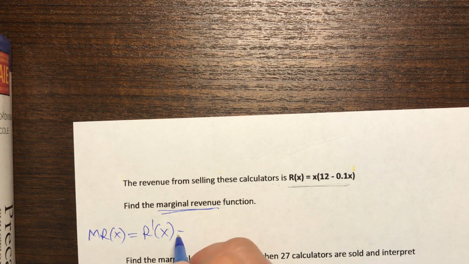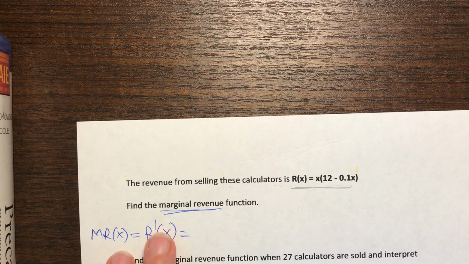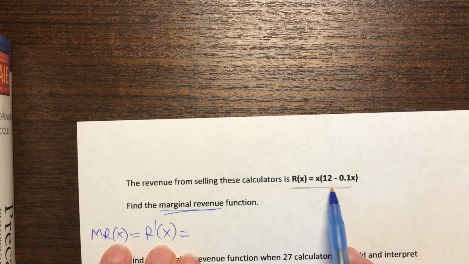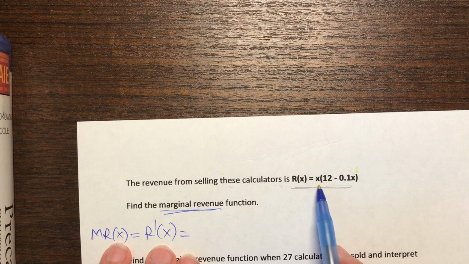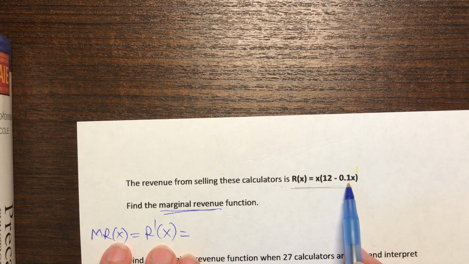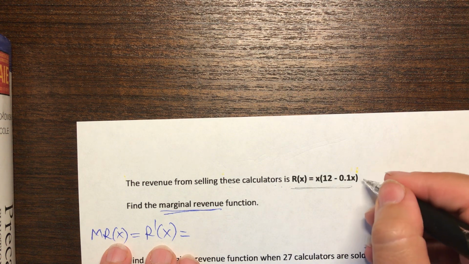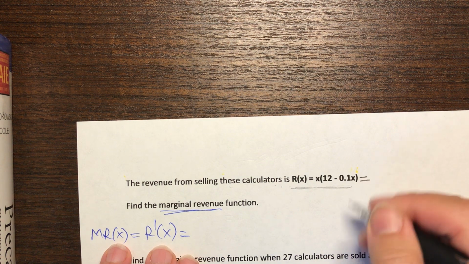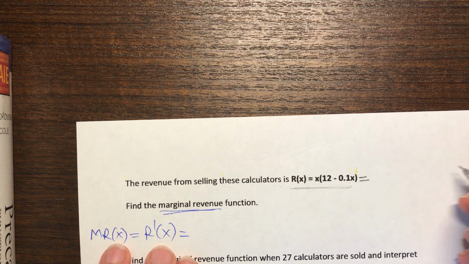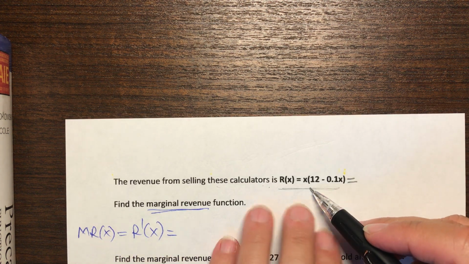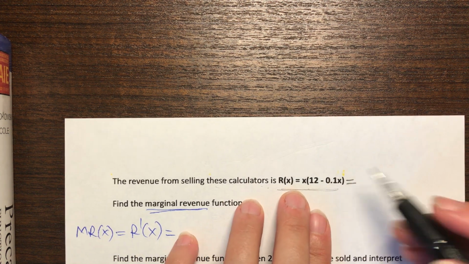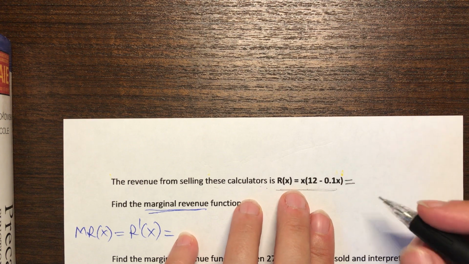The derivative of the revenue function. Now, if you look at this, there's something wrong with it. I don't know how to take the derivative of a product. Product rule, by the way, is coming up in the next section. So, can we overcome this product? Can I do something so I don't have a product anymore, but I have a sum or a difference, because I know how to deal with that?